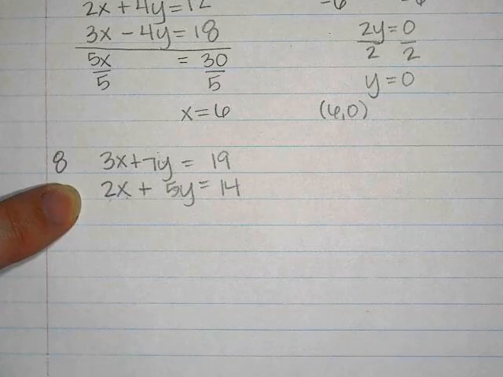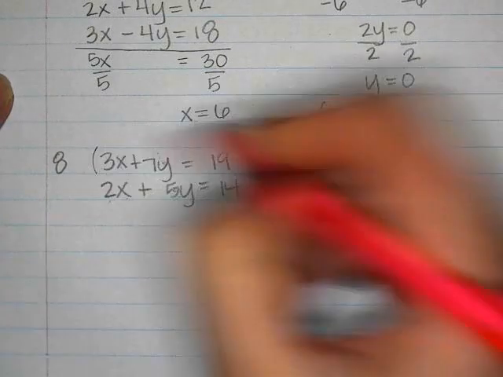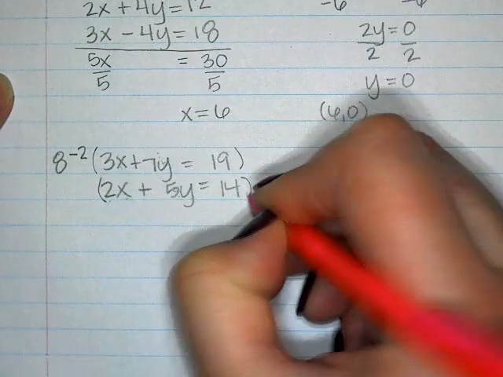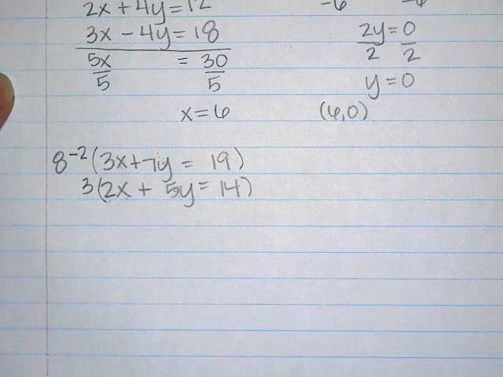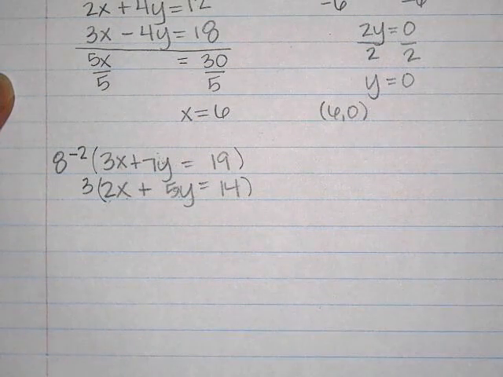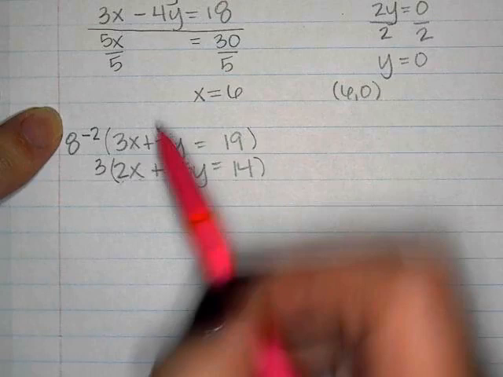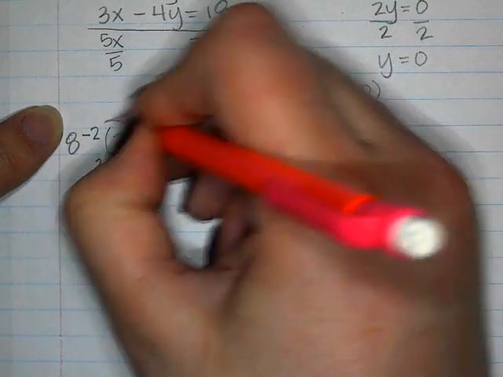So on the top, we're going to multiply by -2. On the bottom, we're going to multiply by +3. Doesn't matter if you did it the opposite, you're still going to get the same answer in the end. And if you worked with the y's, you're still going to get the same answer in the end. It really, truly does not matter. So I'll distribute my -2 all the way through the problem.